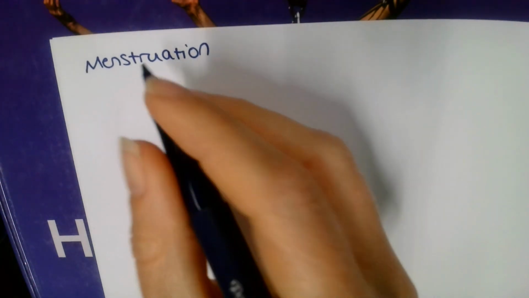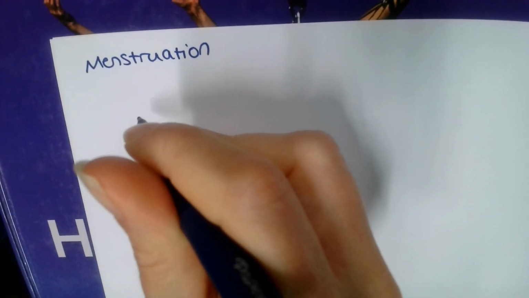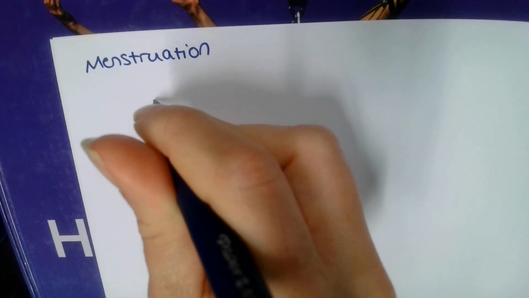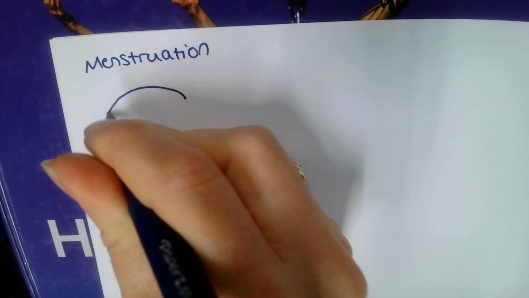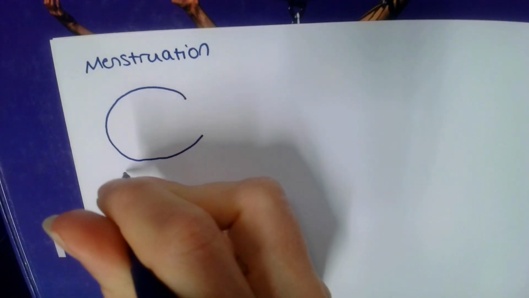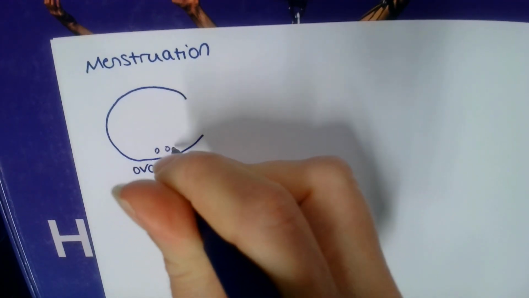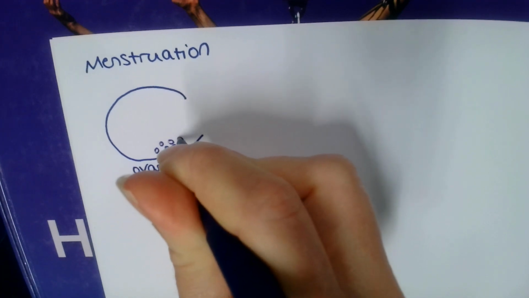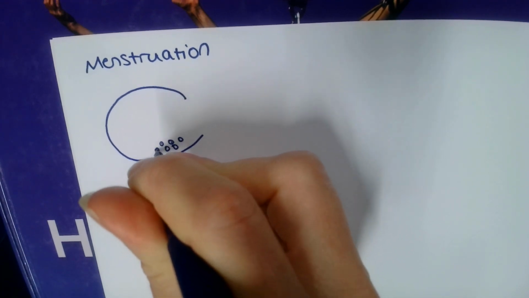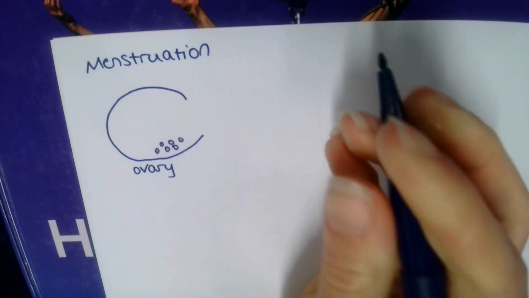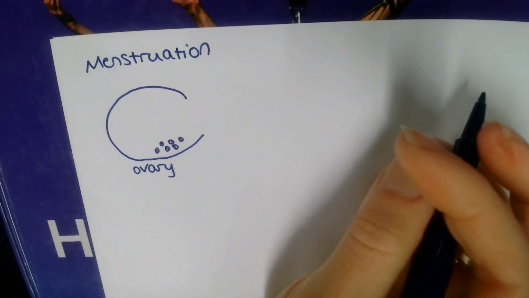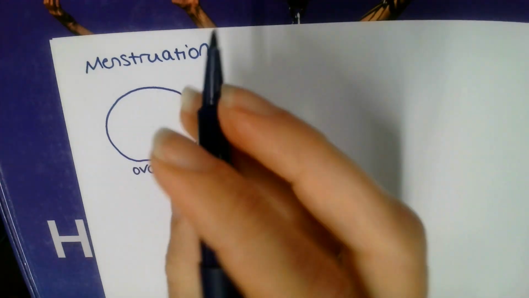So the first thing I need you to understand is what a follicle and a corpus luteum is. In the ovary, there are a bunch of follicles with little hopeful eggs inside, about 400 by the time a woman is reproductive age.